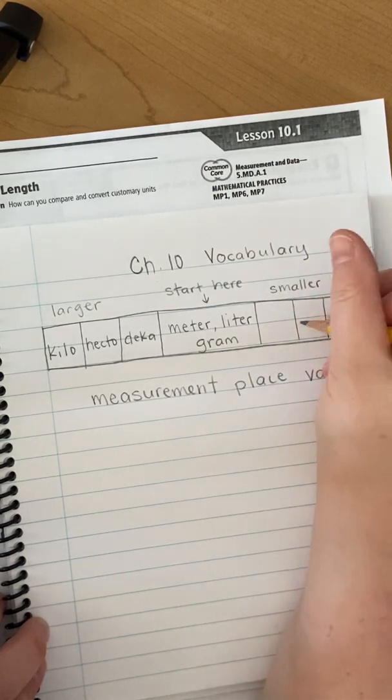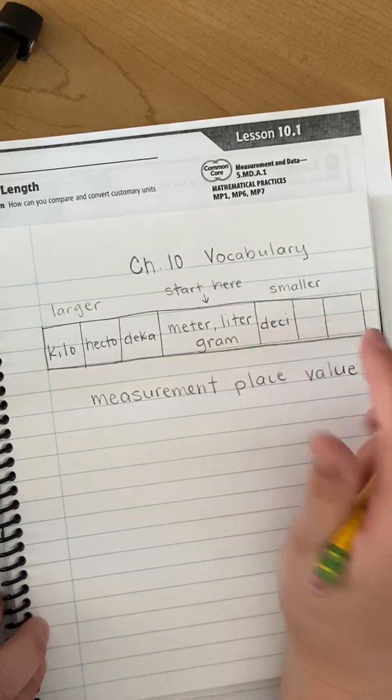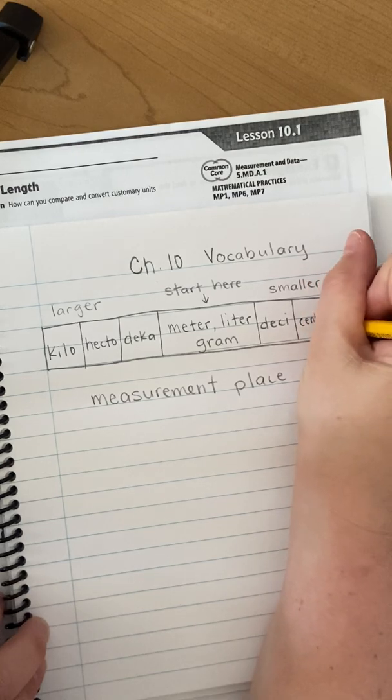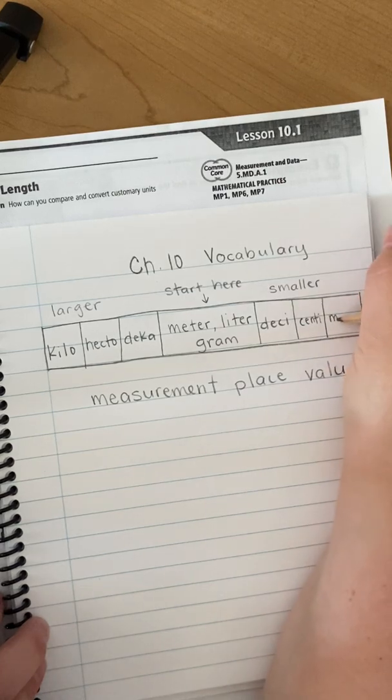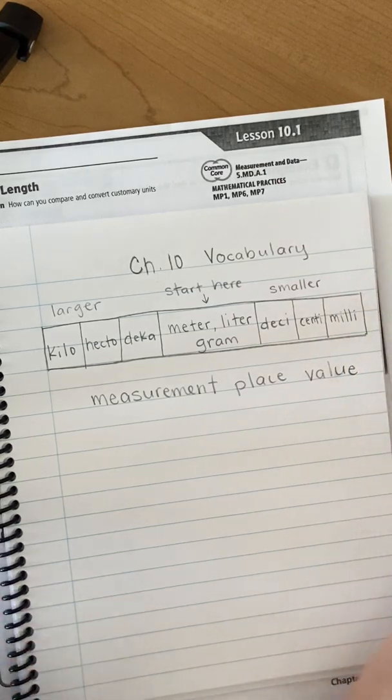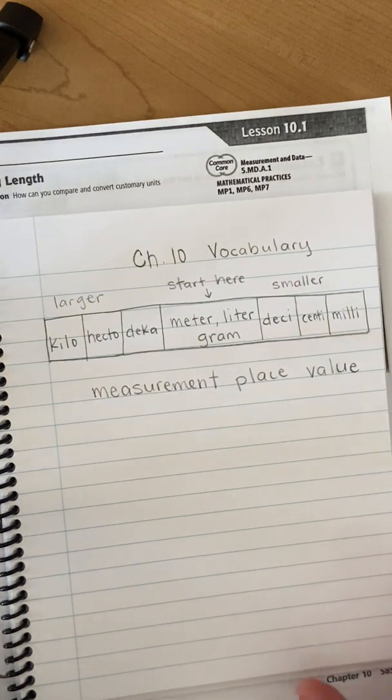All right, for these prefixes, we have deci, D-E-C-I, centi, like centimeter, C-E-N-T-I, and then milli, M-I-L-L-I, like a millimeter, milliliter. Centiliter, centigram, centimeter, decimeter, decigram, deciliter type things. Okay, pause here if you need that chart, and then let's go over some vocabulary that we're going to need to know.